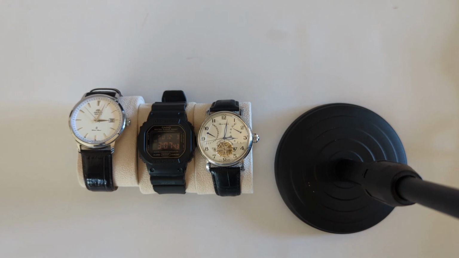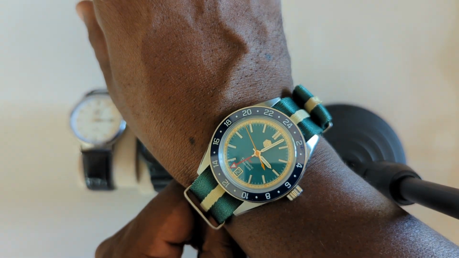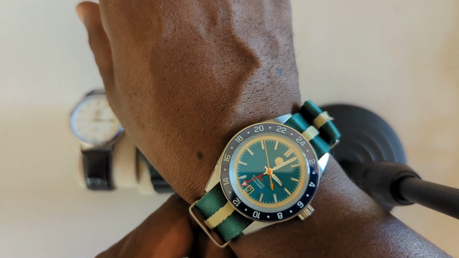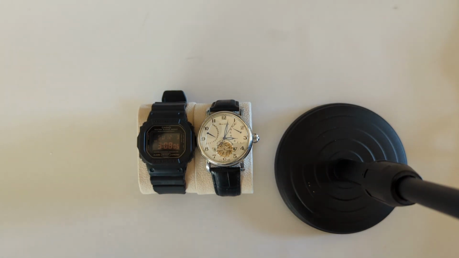What those terms affect is the way the watch will fit on your wrist. So for example, right now I'm wearing the San Martin. This one's a 39 millimeter, and if I take this off and put on this one, which is a 40 millimeter watch, you will see the difference in how it looks on my wrist.